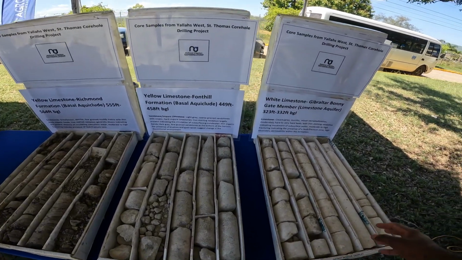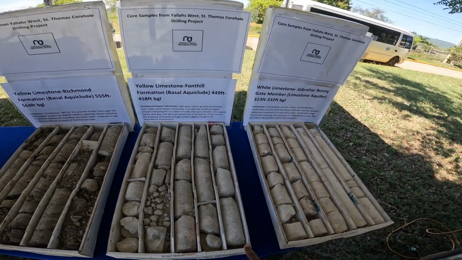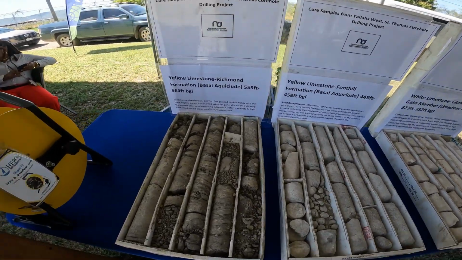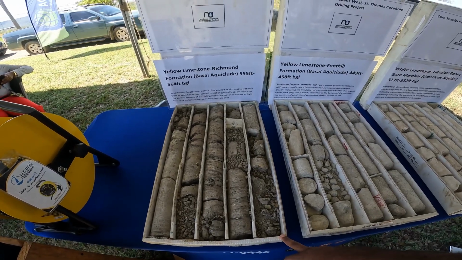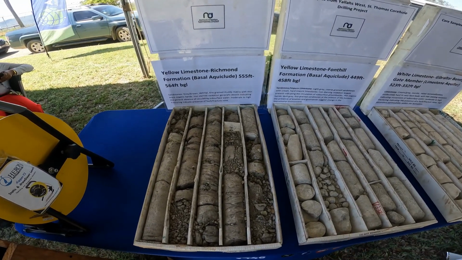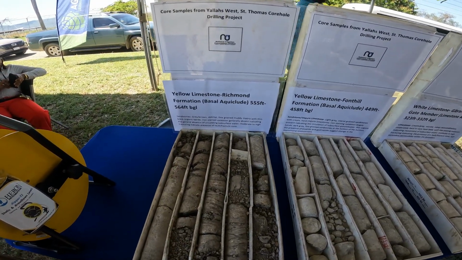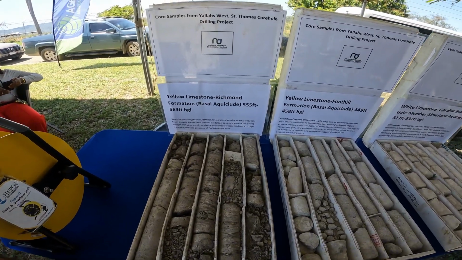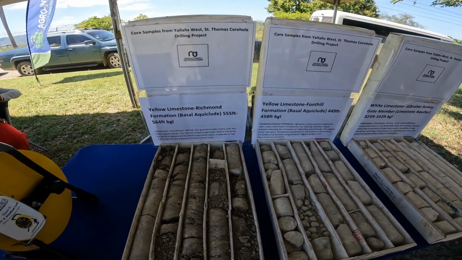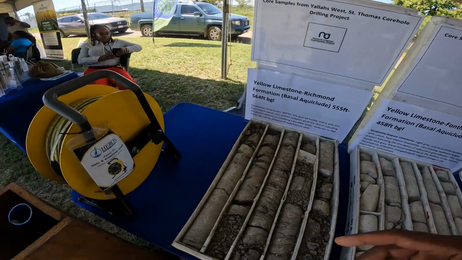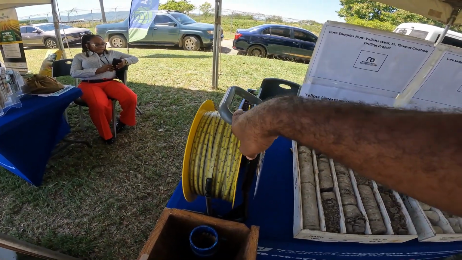So this one you can see, if we move from pure limestone to impure limestone, it changes in color from white to grey. And finally down here where the complete change to dark brown, which indicates that there is less water in this state. So this one is from 555 to 564 feet below ground level. So this is the basal aquifer.